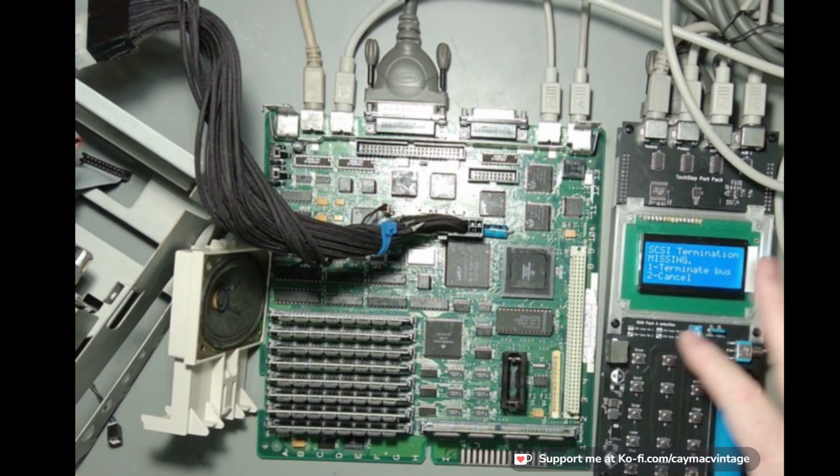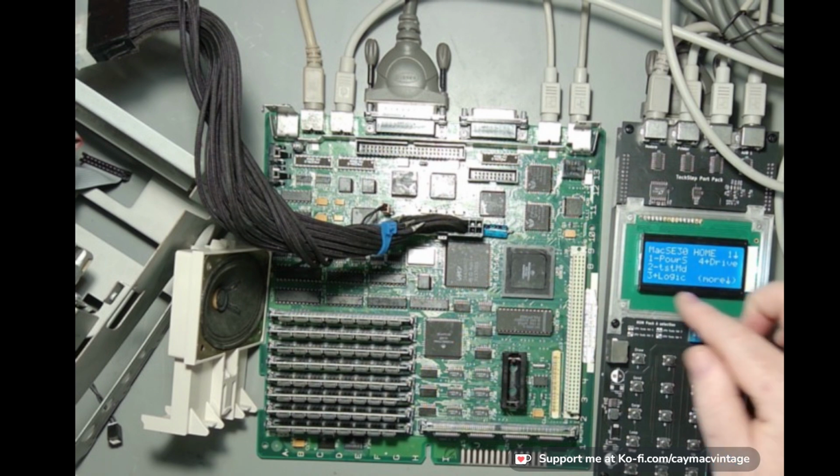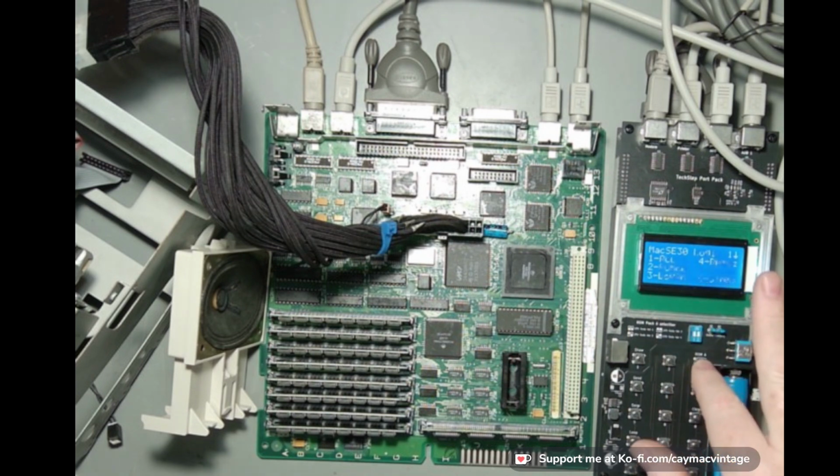So SCSI termination missing. Terminated, yes. And now it is trying to connect. It went right into the test mode. Communication established. Now it does this over SCSI, okay? So now I'm going to run all the tests.